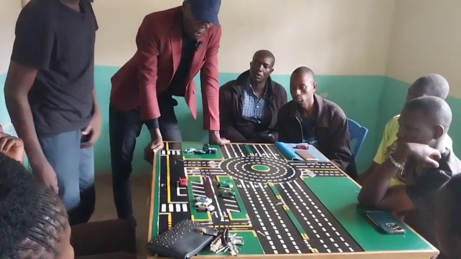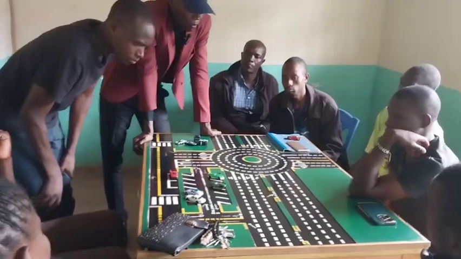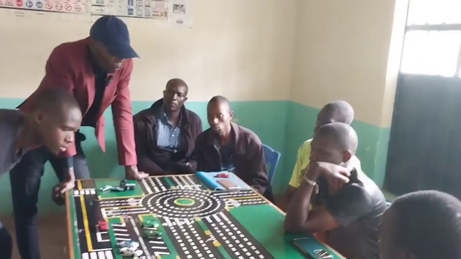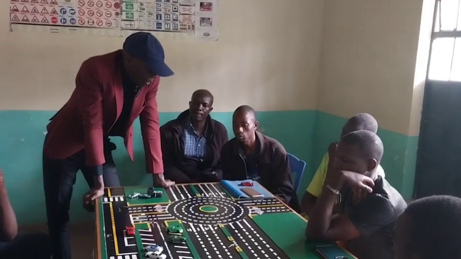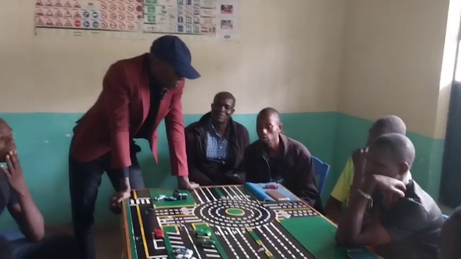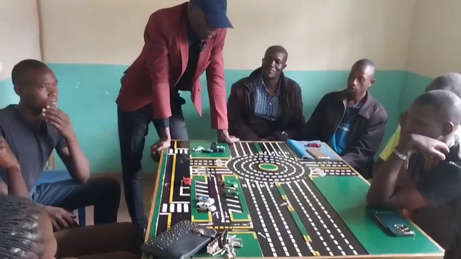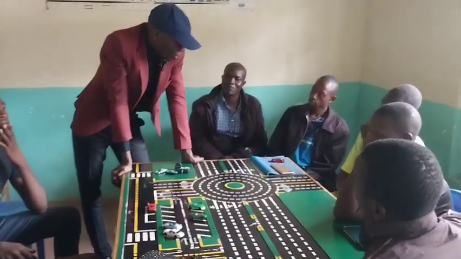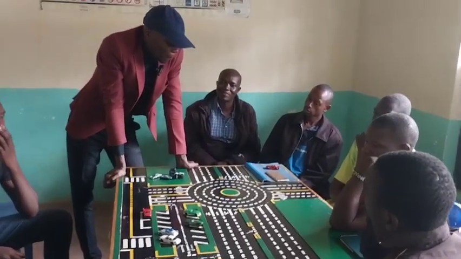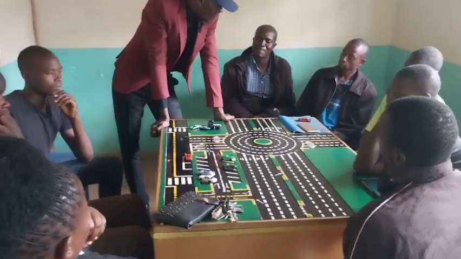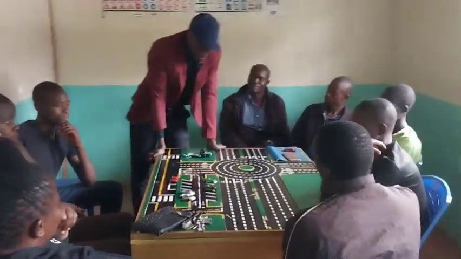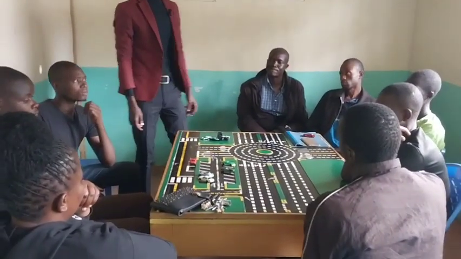Now, how many vehicles do you have here at the Ango Parking? 12. Are you sure? Wengine wajui? 12. How do we count them? Nani ajui? Who has not seen whatever we have done here? We have got 12 vehicles at the Ango Parking.